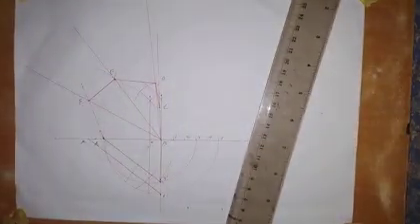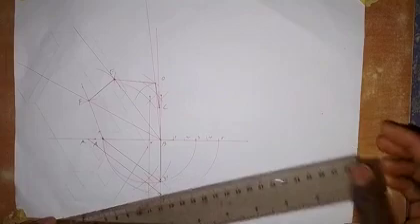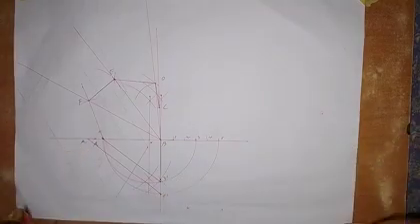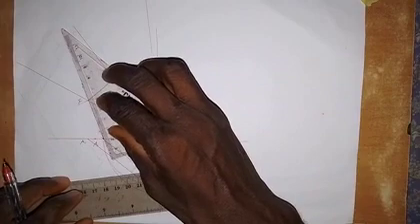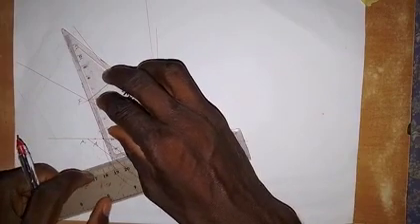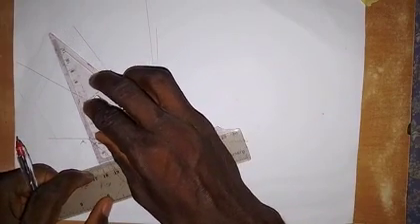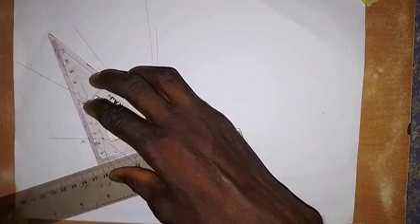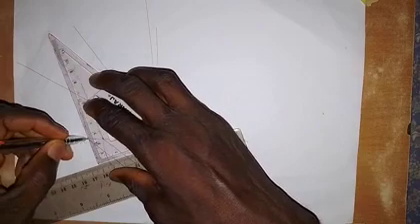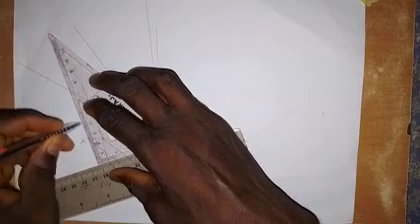Alright, so the next thing that we are going to do is locate point F1 as we have located point A1 here. With our compass set along AF like this, we shift it to point A1 here. Then you draw from here to here.